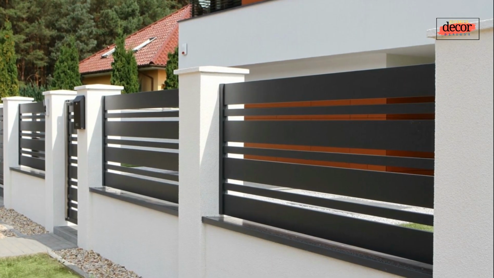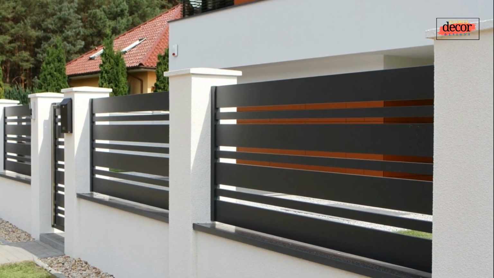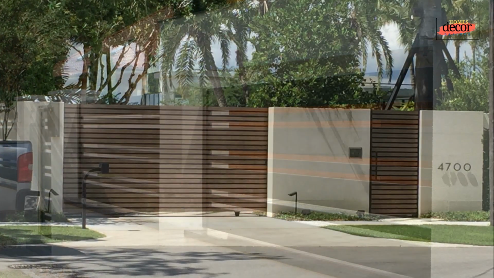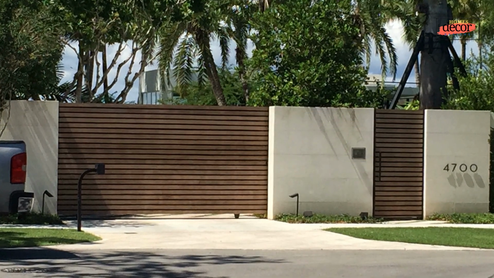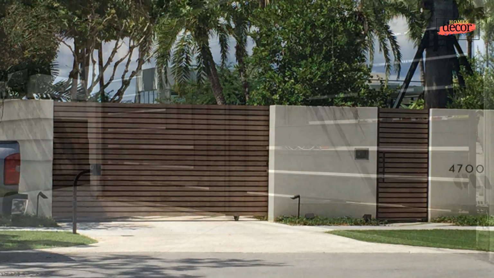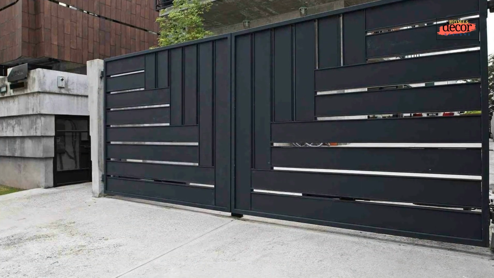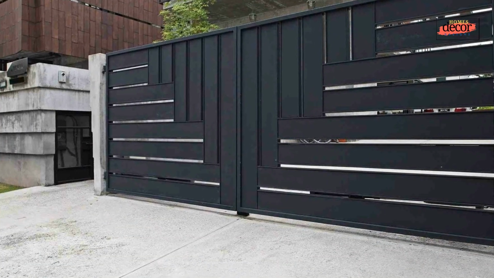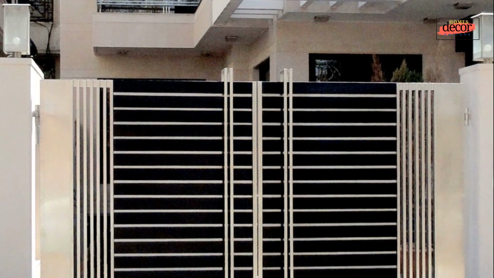A modern main gate is a great way to make a statement about your home style and security. It can also add curb appeal and value to your property. But with so many different types of modern gate designs to choose from, it can be hard to know where to start. That's where I come in.